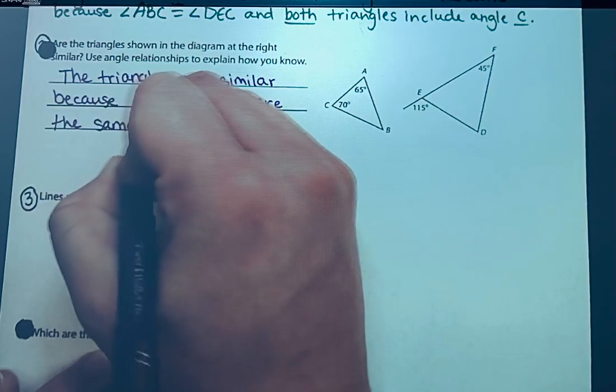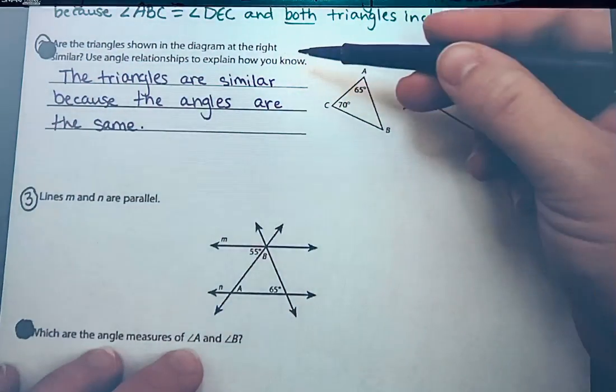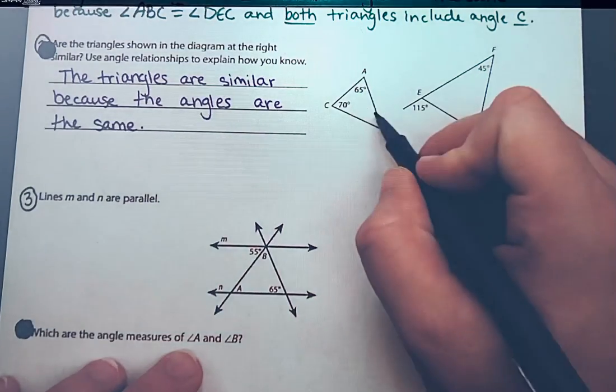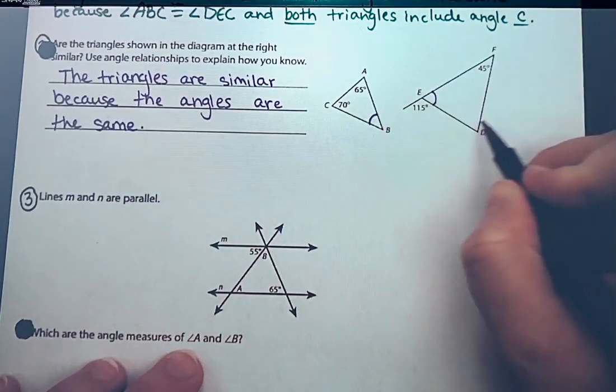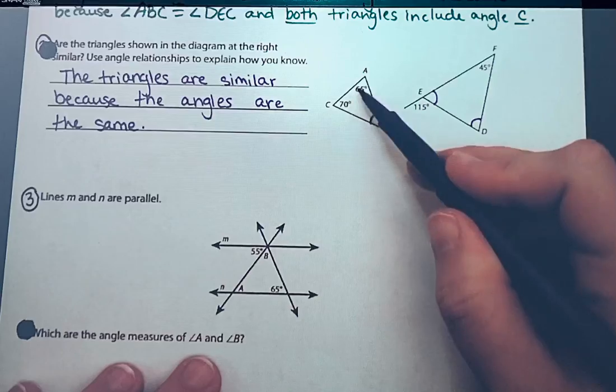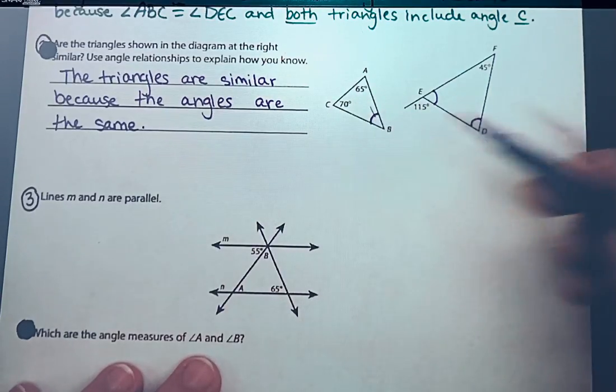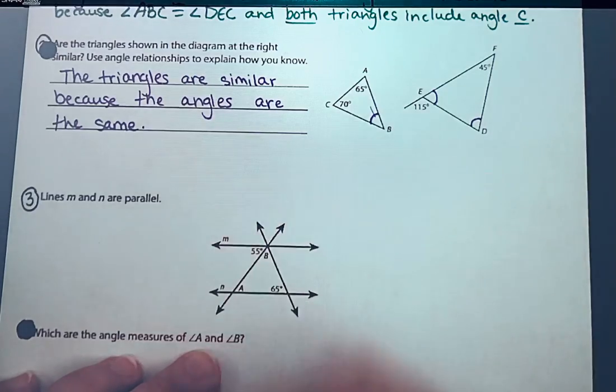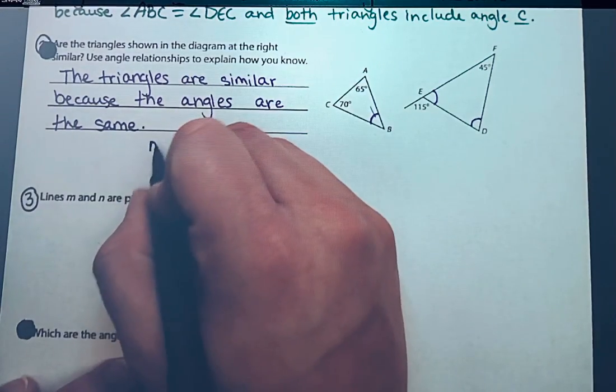Now, how do we know the angles are the same? Not just because they tell us in a roundabout way in the question, but we have to prove that the angles are the same. So we need to find the measure of angle B, E, and D so that we can see if the angles inside here match the angles inside of this triangle. So let's find B first. Measure of angle B.